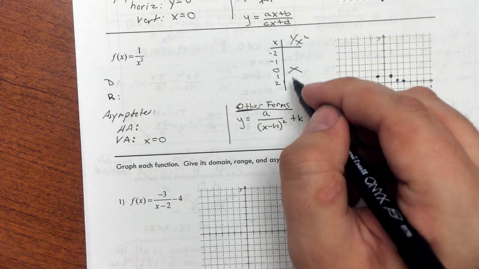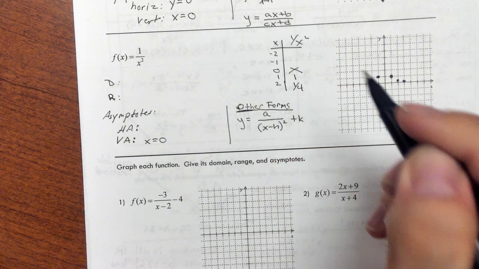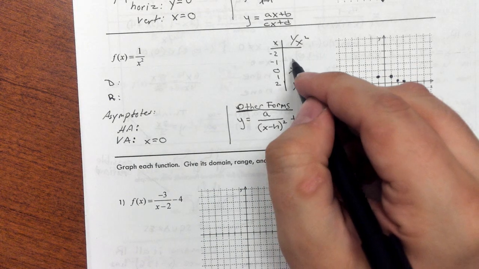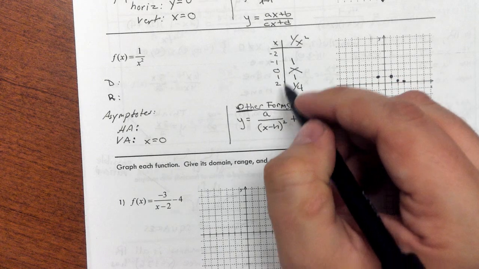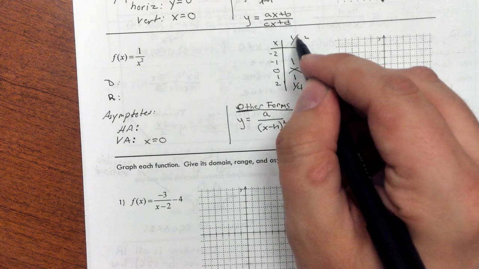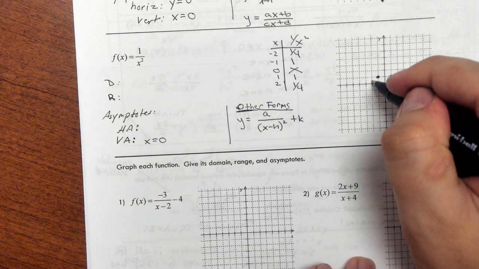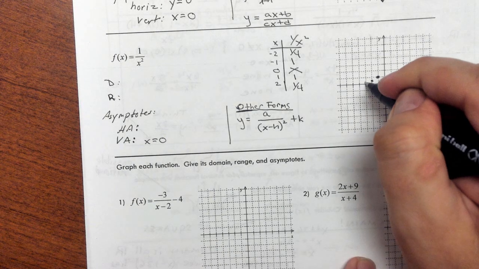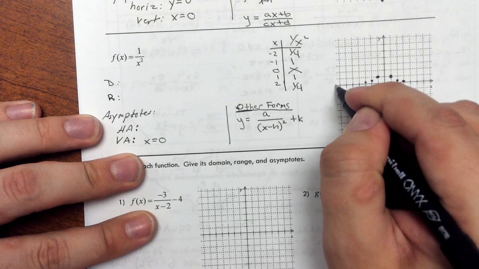But when I enter in these other things, if I enter in 1, I'll have 1 over 1 squared. If I enter in 2, I'll have 1 over 2 squared, which is 1/4. If I enter in negative 1, squared is 1, so this will be 1 over 1. Negative 2 squared is 4, so 1 over 4 is, again, 1/4. So what I'm going to see if I look at this graph is something which is symmetric about my vertical asymptote.